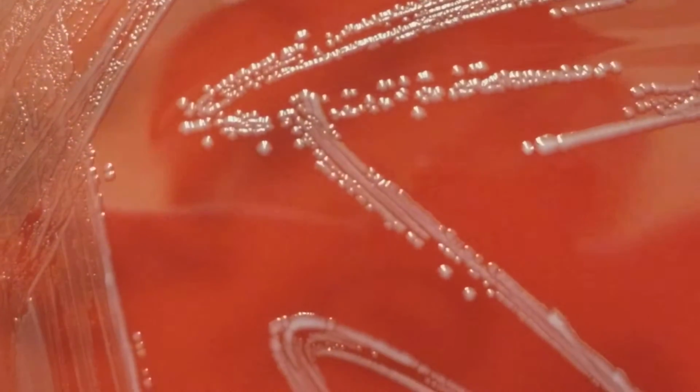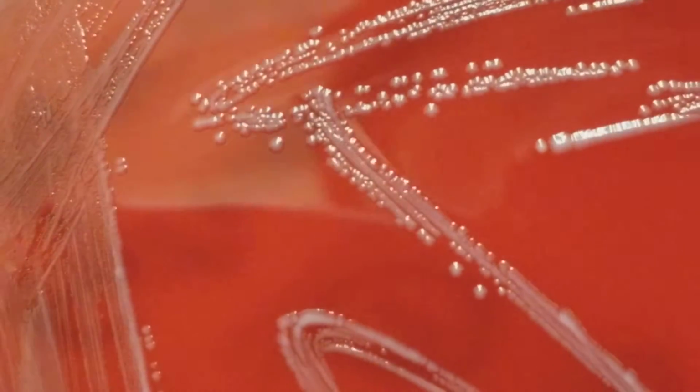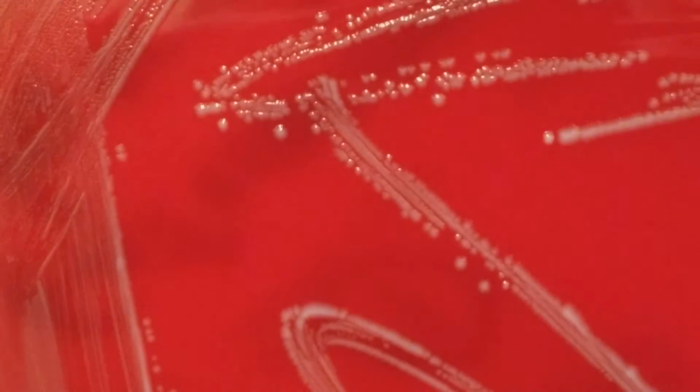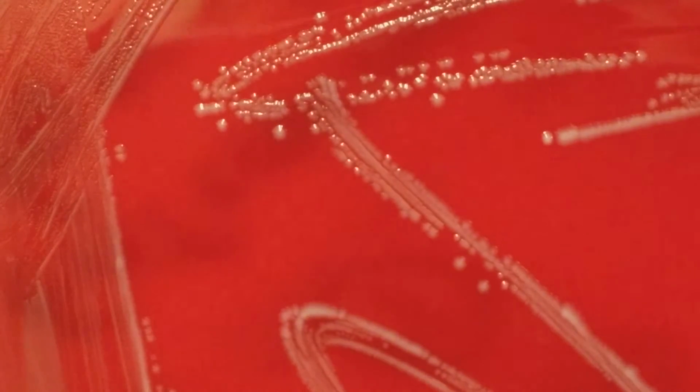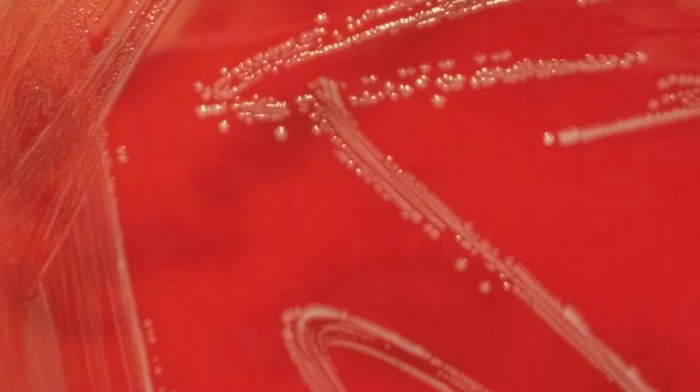Notice that there isn't any hemolysis here. Enterococcus can have different types of hemolysis, but this strain does not. And that was from the urine culture. It would not have grown on the MacConkey, just like when we looked here that there was no growth on the MacConkey.